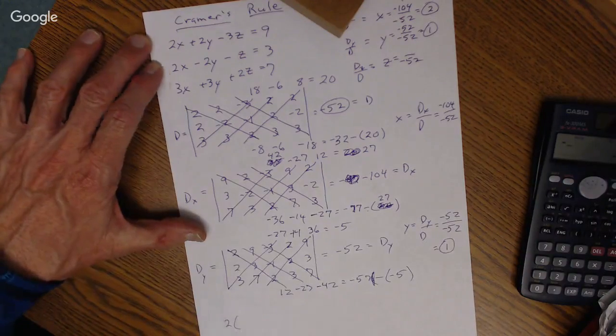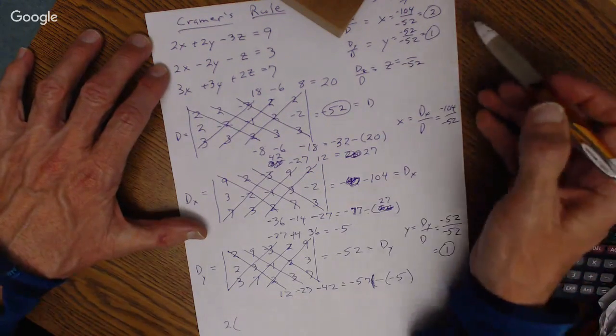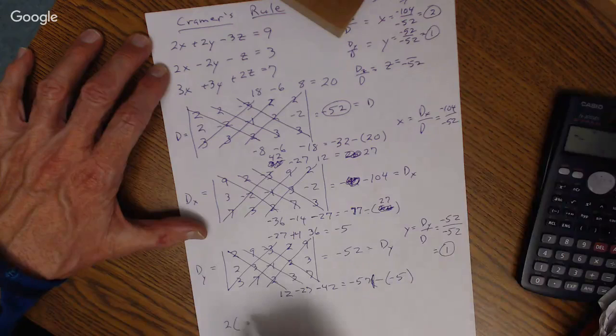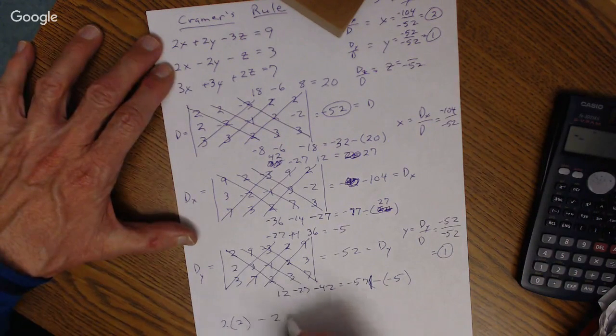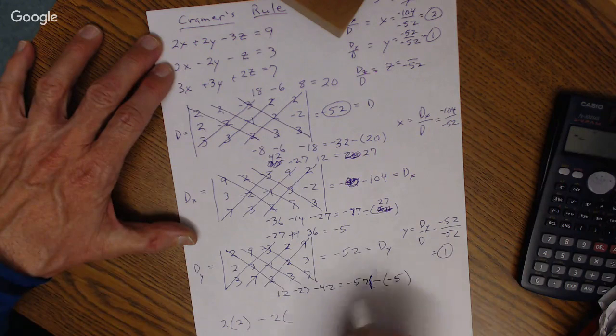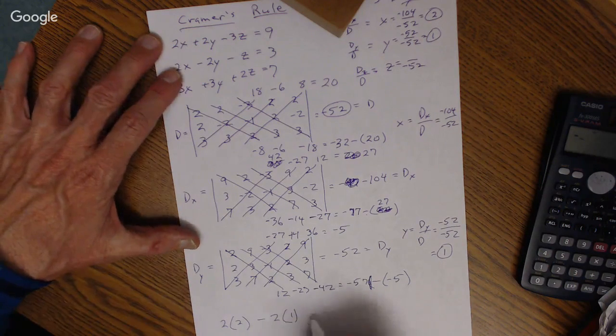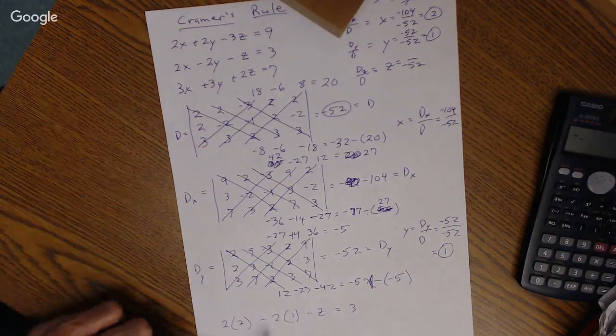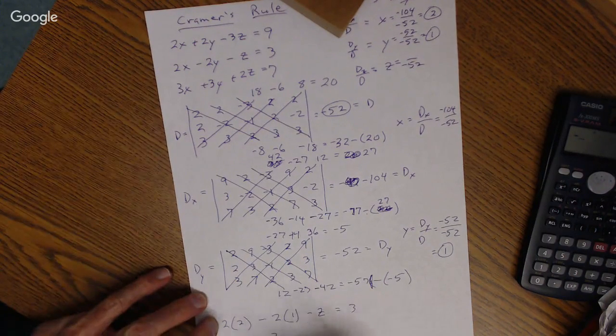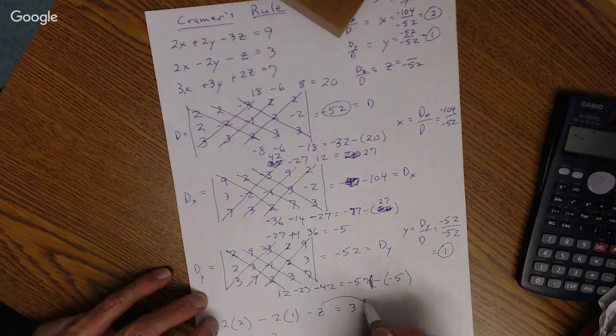So let's do that. I take the second equation, and I know x is positive 2, so it's going to be 2 times positive 2 minus 2, and y is 1 minus z equals 3. So this is 4, take away 2, that's going to be 2. And then I think I'll take the z over here and bring the 3 over here.